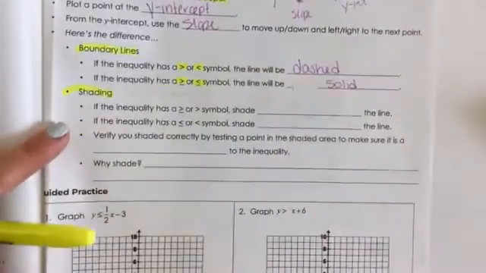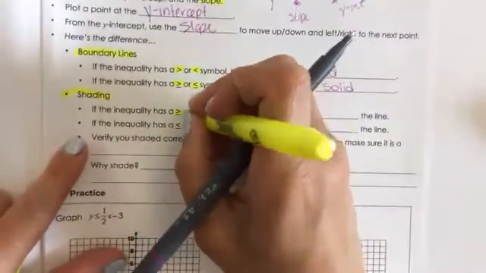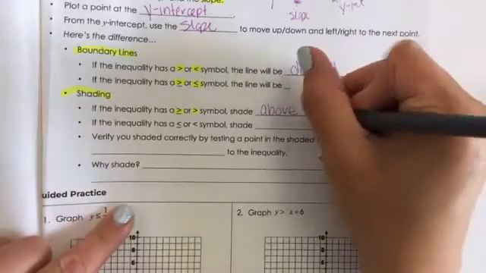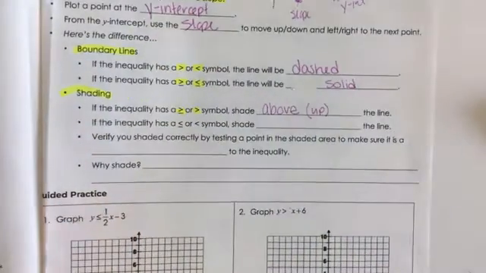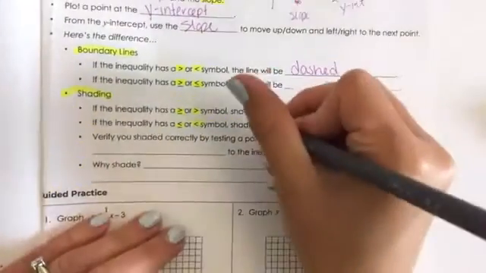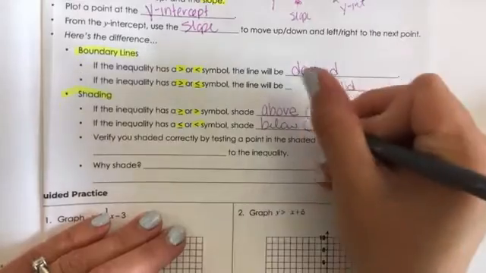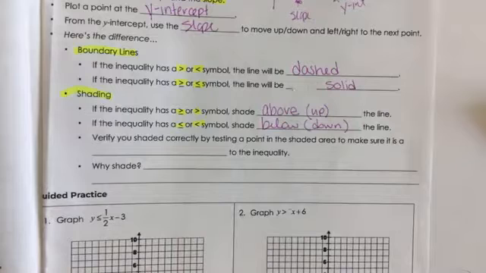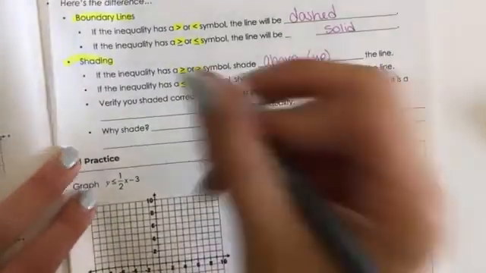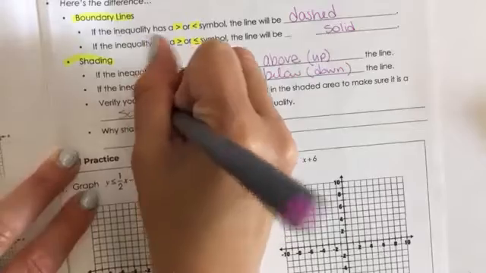Then we are going to shade above or below the line that we graph. If the inequality has a greater than or equal to, or just a greater than symbol, you are going to shade above. The other word that I like to think about is up. We're going to shade up from that line. If it's the opposite, if it's less than or equal to or less than, we are going to shade below, or we can think of that as down. To double check that you shaded the right way, you can test a point in the area to make sure that it's a solution of the given inequality.